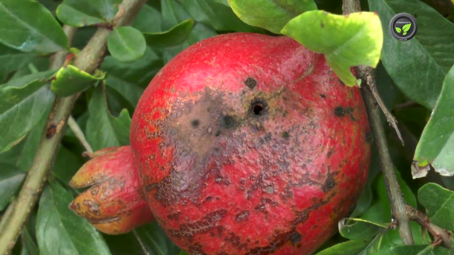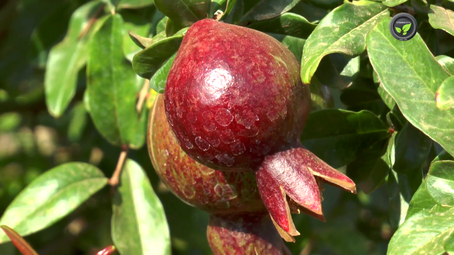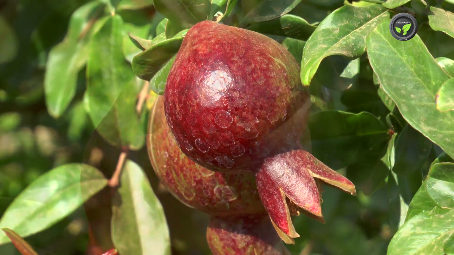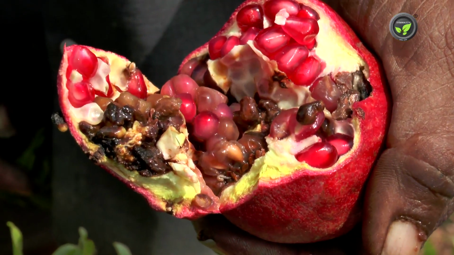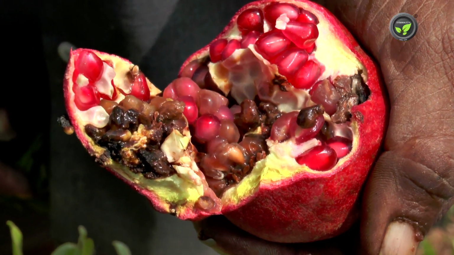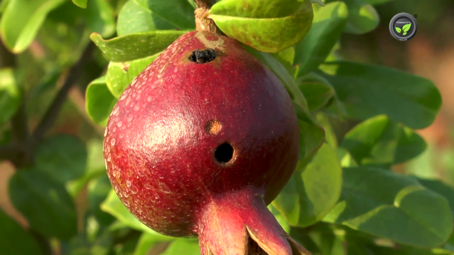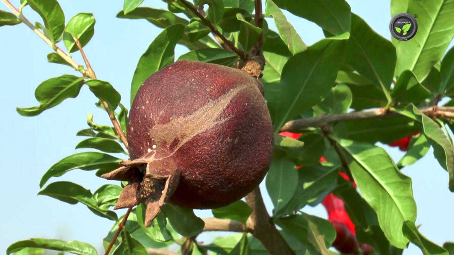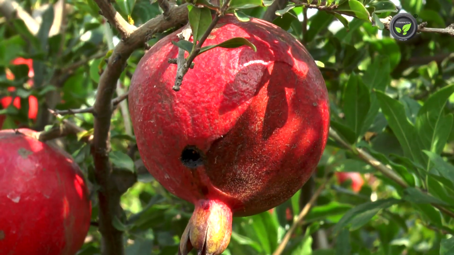Fruit borer is another major pest of pomegranate. The adult female lays eggs on 30 to 40 days old fruits. The larva bores through the skin and feeds on the pulp and seeds. Fruit gets destroyed inside, and the excreta of the larva comes out of the entry hole with foul smell. Damaged fruit may drop down. Fruit borer infestation is more between August and October months.